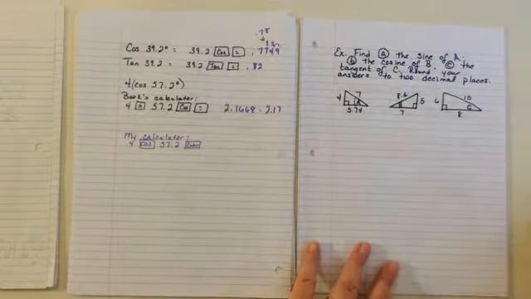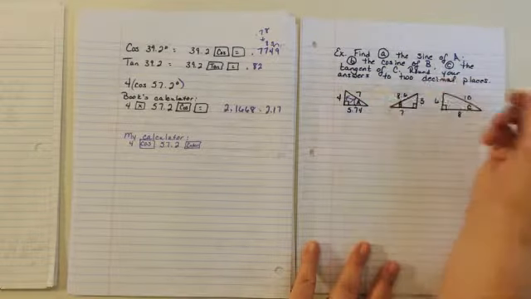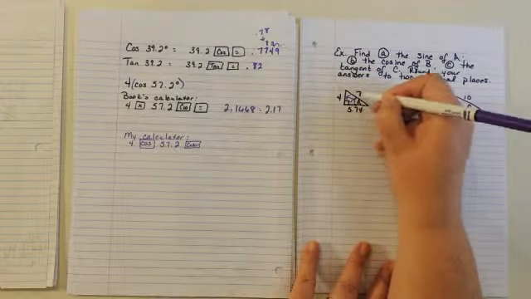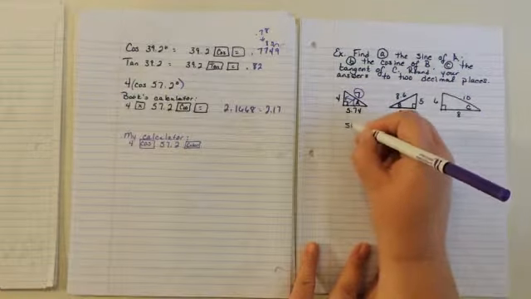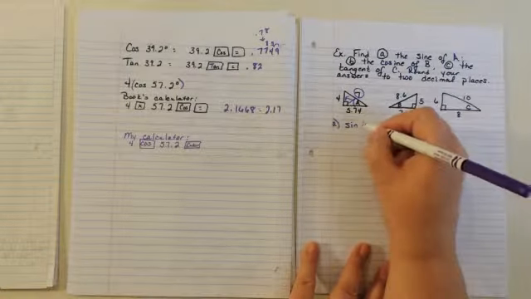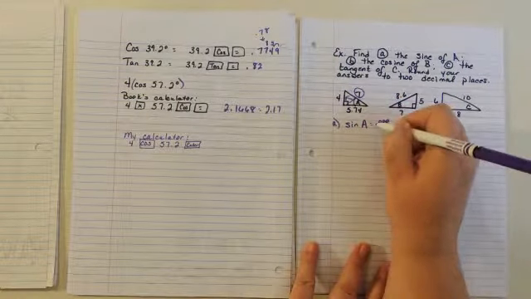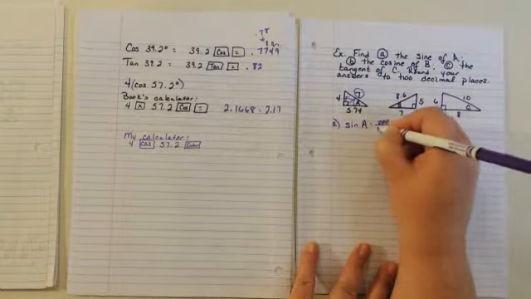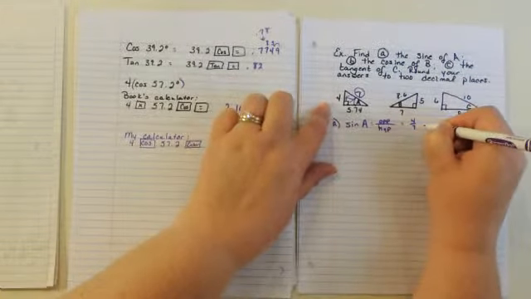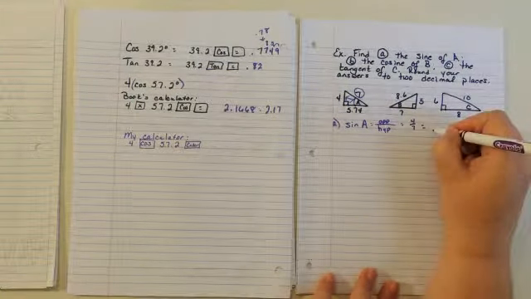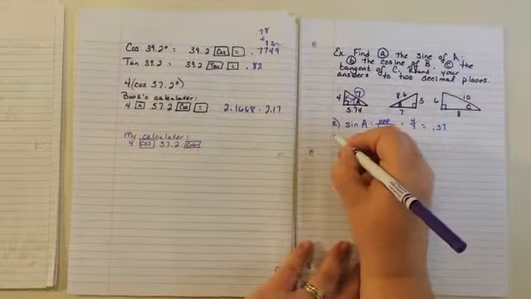So here is angle A. It is opposite this side, and this side is opposite the right angle. So this side is the hypotenuse. And for sine, the sine of A is going to be the opposite side of the angle we're working with over the hypotenuse. So that's going to be 4 over 7. And when you punch that into your calculator, it is 0.57. Okay? Let's try another one.